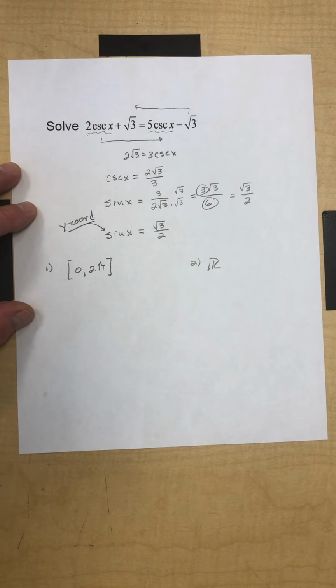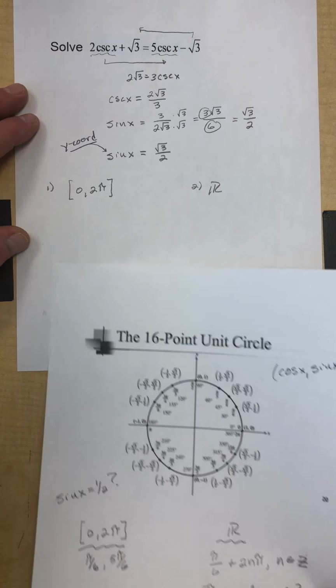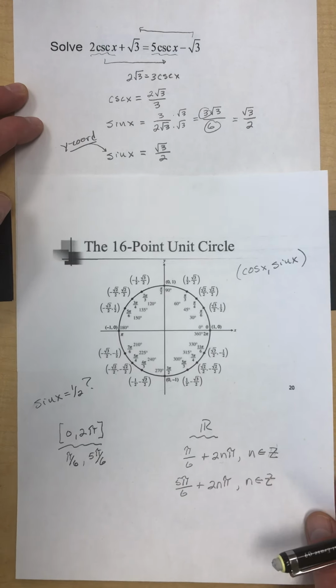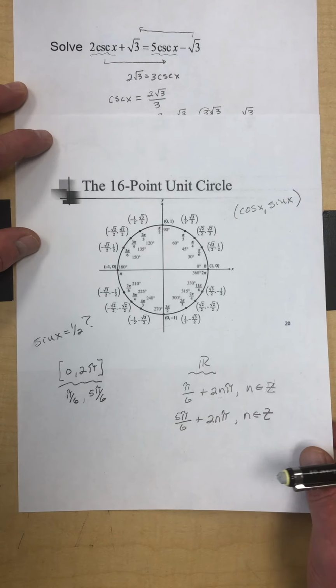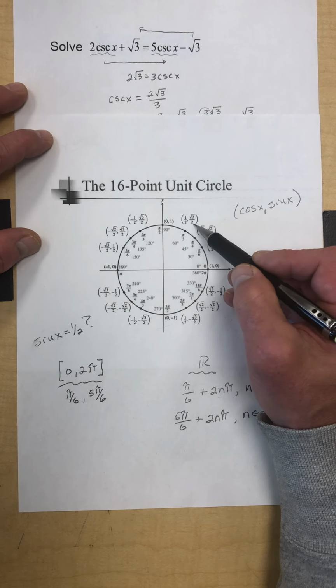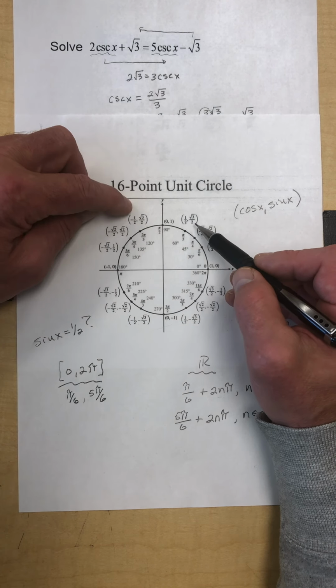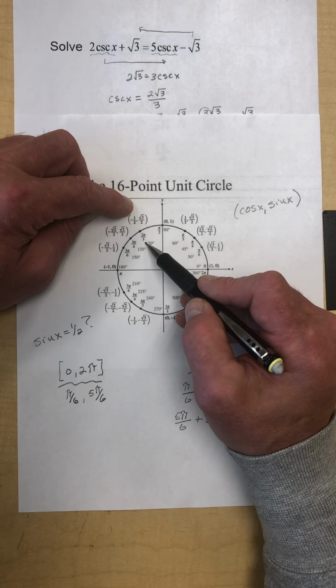Okay, so we are going to the unit circle, and I want to figure out when is the sine equal to radical 3 over 2? So I go to my unit circle. When is my y coordinate radical 3 over 2? Well, notice that happens right here at pi over 3, and it happens right here at 2 pi over 3.